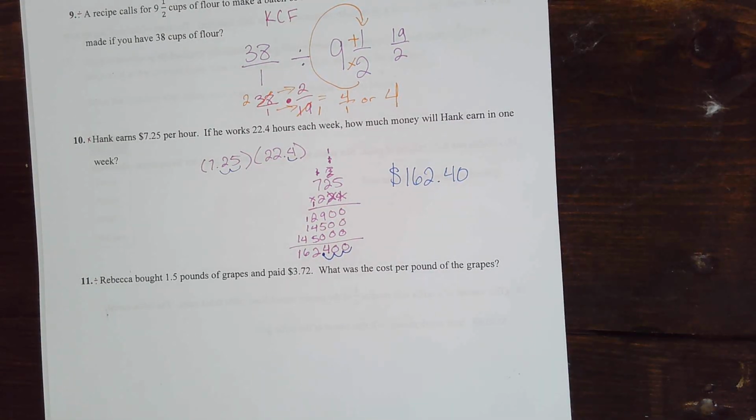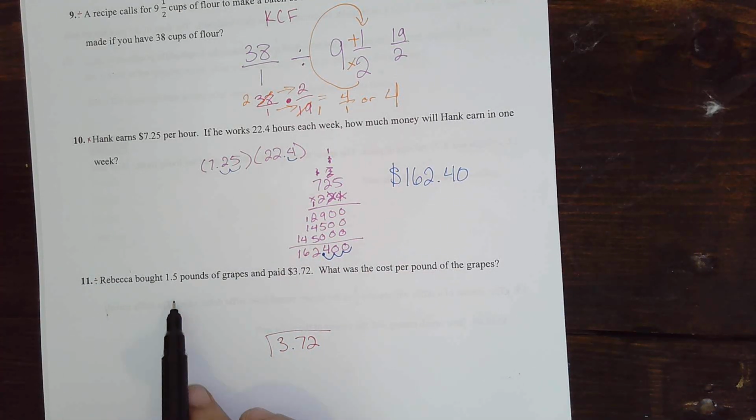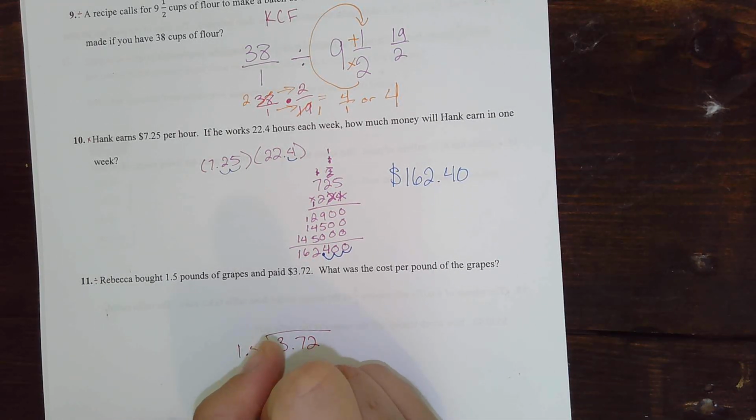For number 11, Rebecca bought 1.5 pounds of grapes, and that cost her $3.72. So we really want to find out what the cost of 1 pound was. So let's go ahead and do that. We're going to take our total cost of $3.72 and divide it by the amount of grapes we got, which is represented here in our 1.5 pounds.